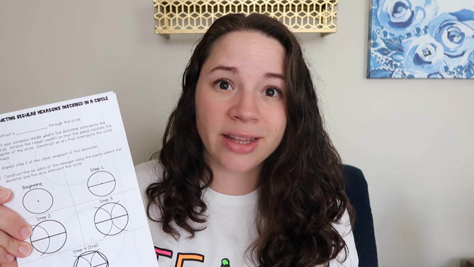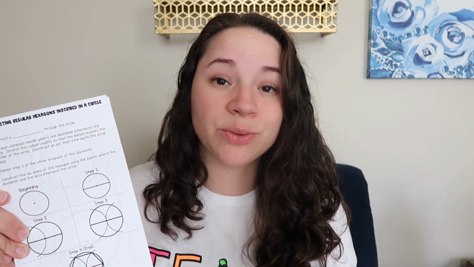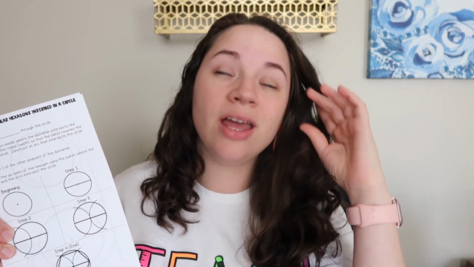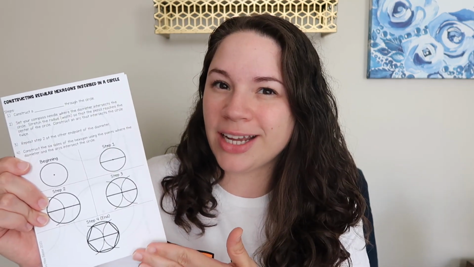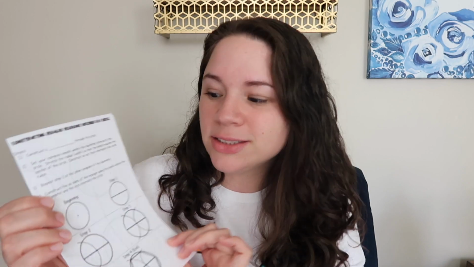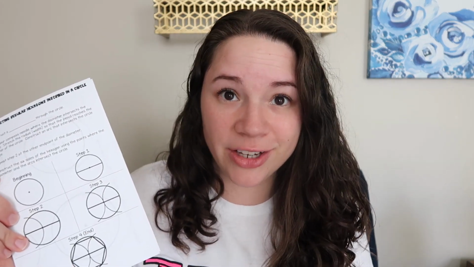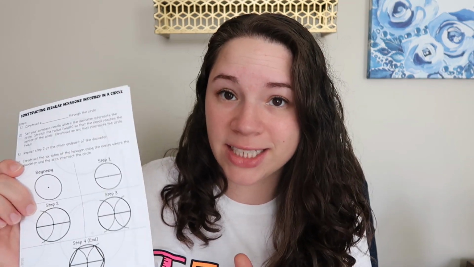However, I could never do that. It always was off, that last one. It was either too close or too far away. And when that happens, you kind of get to a point where you can't actually make it into a regular hexagon. So a student of mine actually figured this out, and this is how I've been teaching it ever since.